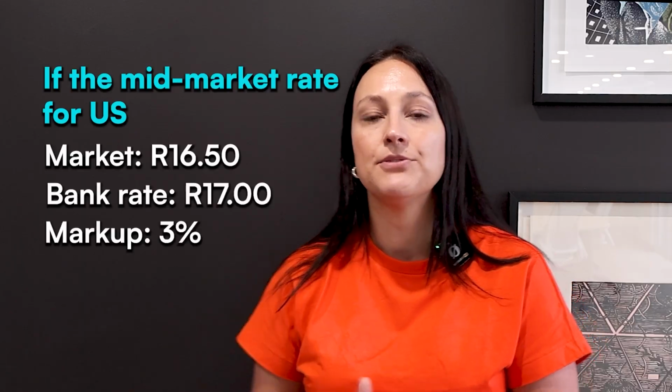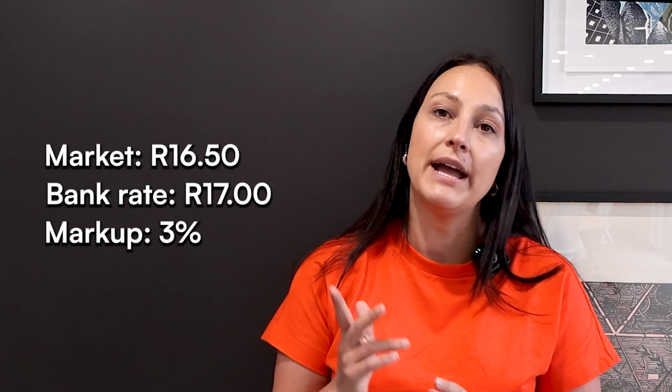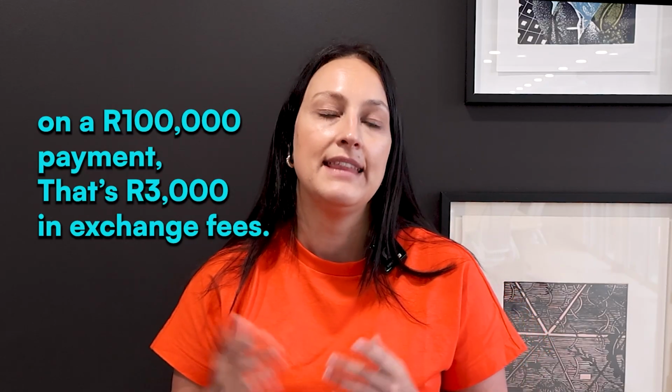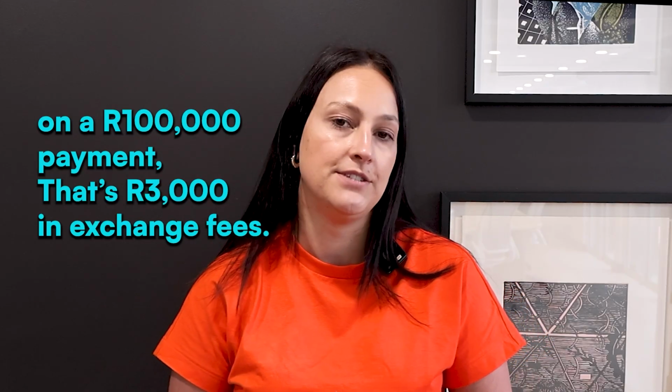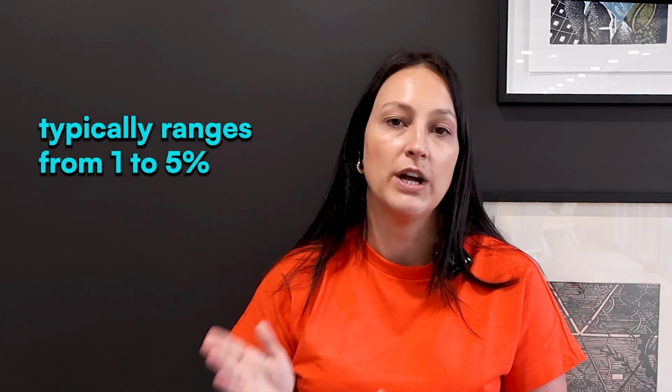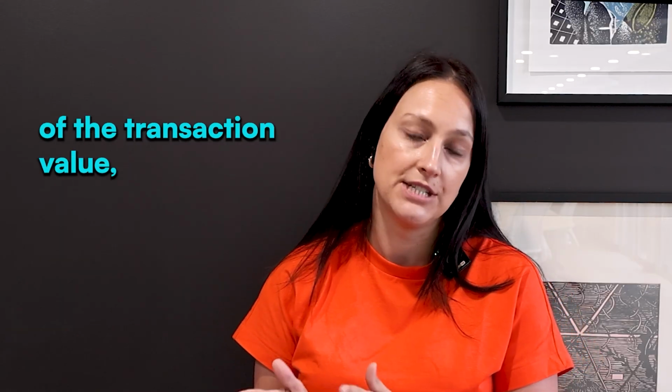The exchange rate markup is a big one and it's often hidden. If the mid-market rate for US dollar ZAR is 16 Rand 50 and your bank offers you 17 Rand, that's a 3% markup. As a hypothetical example, on a 100,000 Rand payment, that's 3,000 Rand in exchange fees. The average markup on foreign exchange typically ranges from 1 to 5% of the transaction value, depending on the type of provider you use and currency pair you're trading.